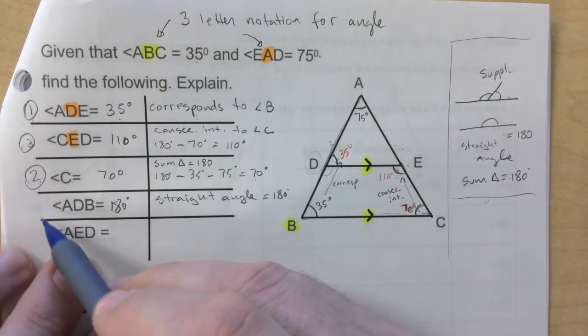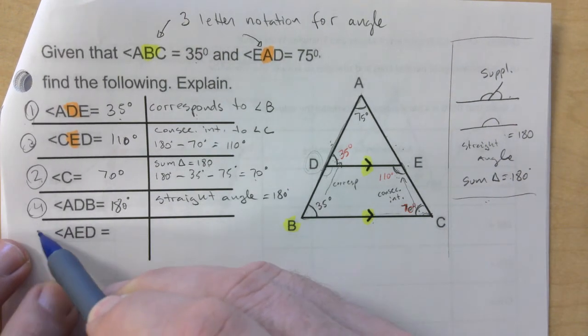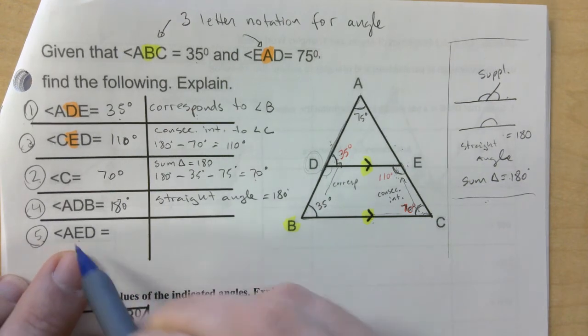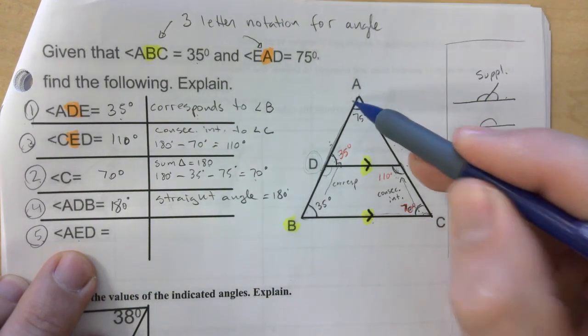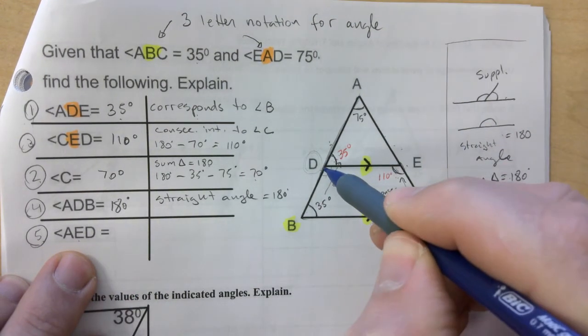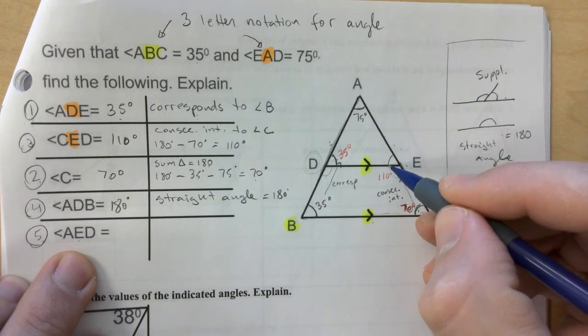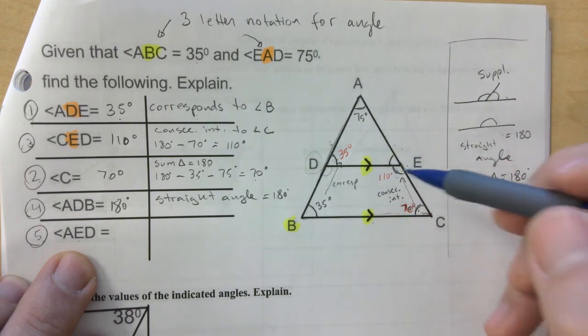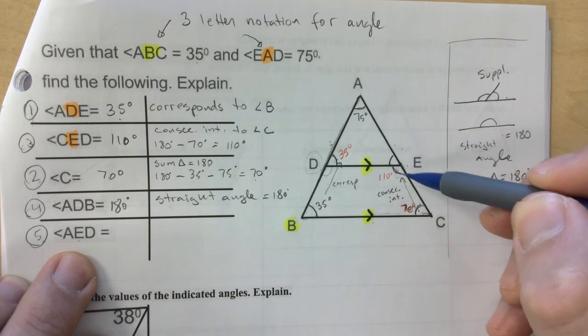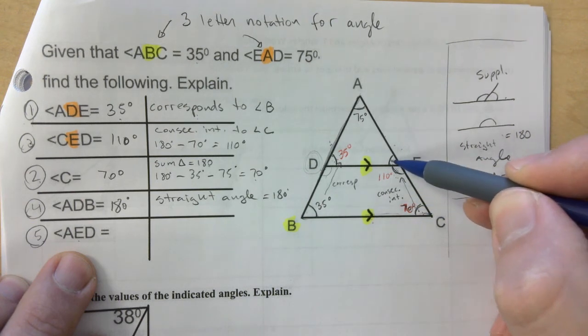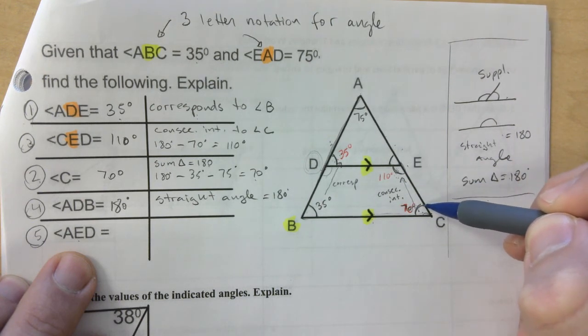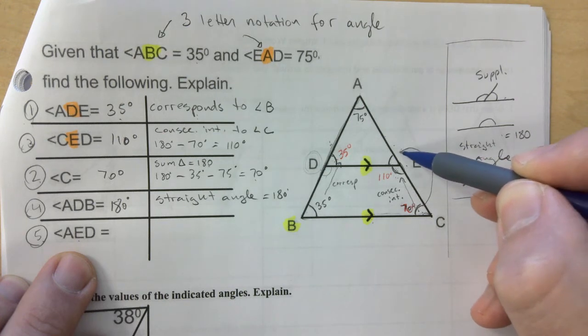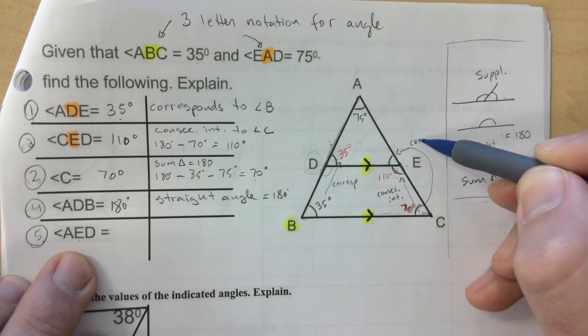AED, so this was our fourth angle that we found. Lastly, we're going to find this one, AED. We're looking for this angle right here. And we know that this one and this one correspond. So the 70, if you were to jump over to this one here, it corresponds.